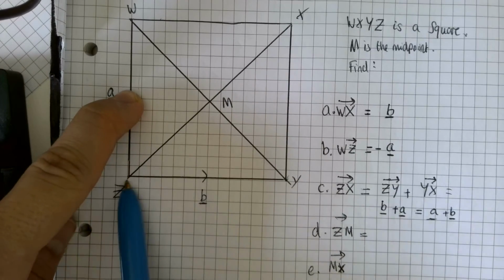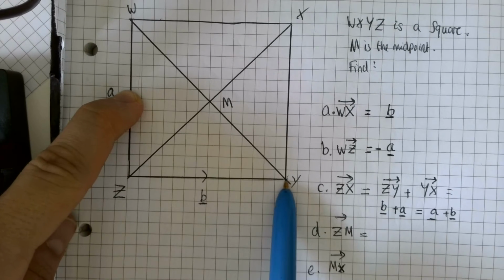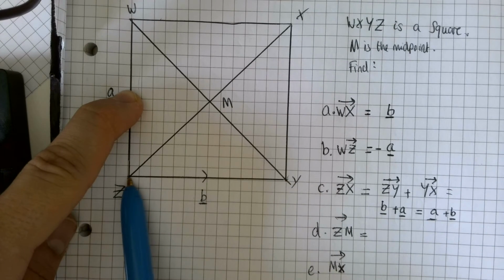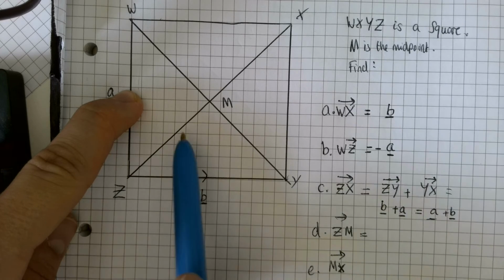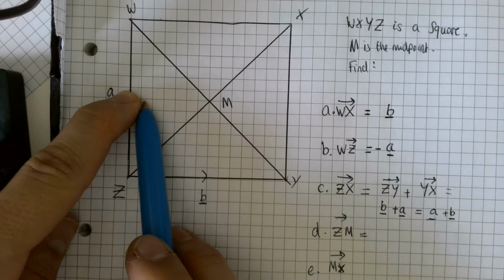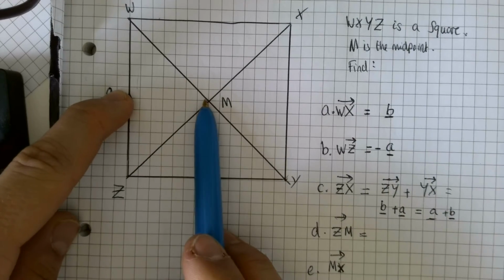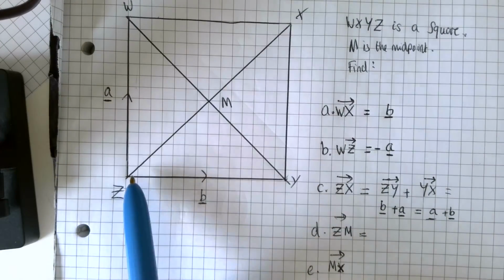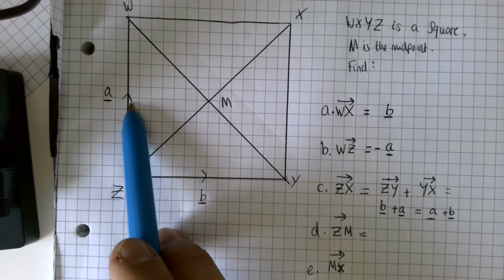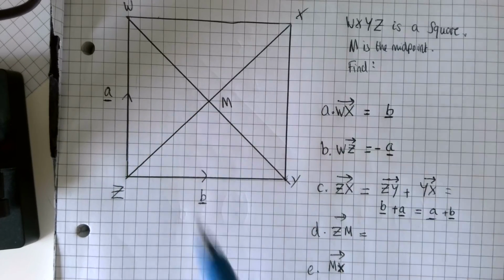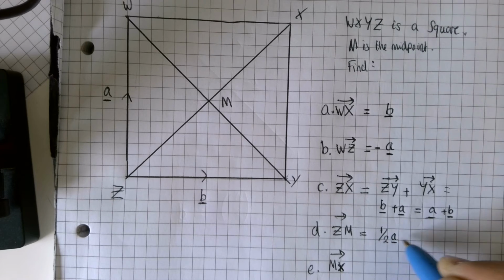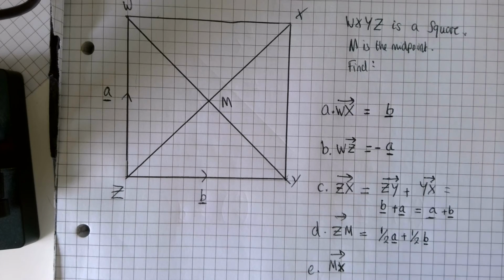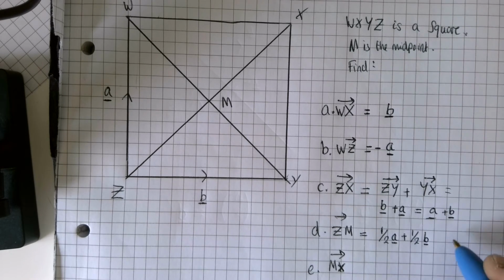And if I know that vector B takes me from Z to Y, half of vector B will take me halfway from Z to Y. So if I applied that vector here, I'd get from here to here. That would move me from Z to M if I went half the distance of A and then half the distance of B. So I'm going to write that down. Half of A plus half of B. That would get me to the midpoint.